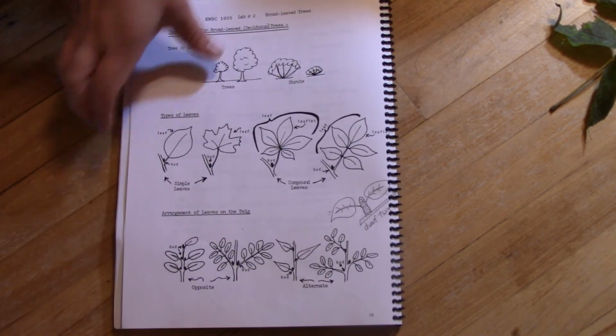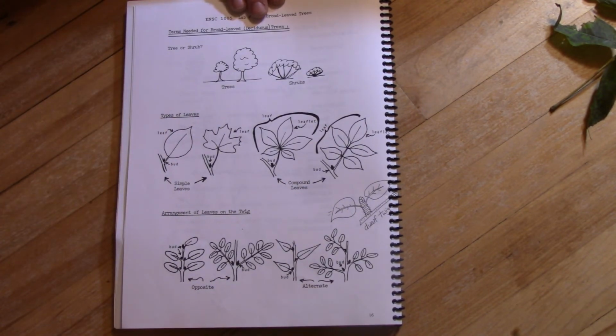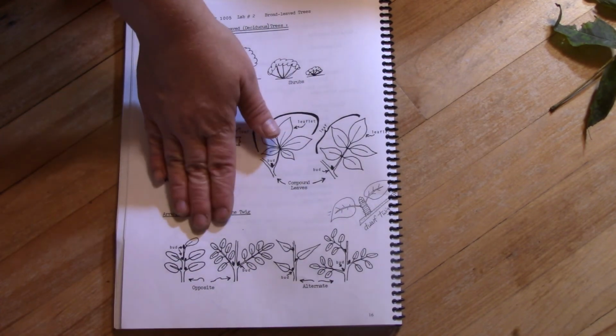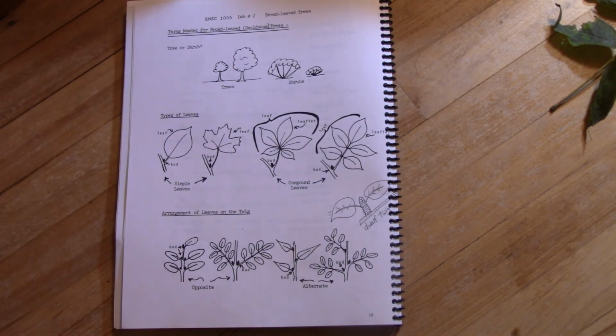So that is a page in our lab manual. Simple leaves, compound leaves, opposite, alternate. That's the beginning of Leaf ID.